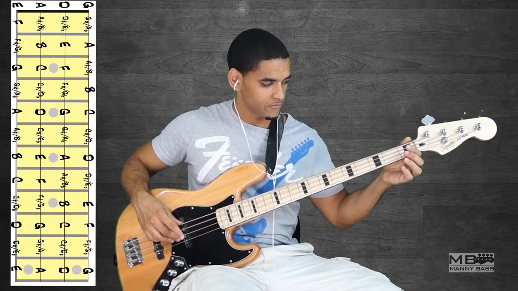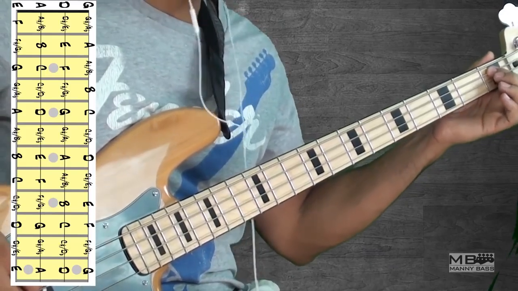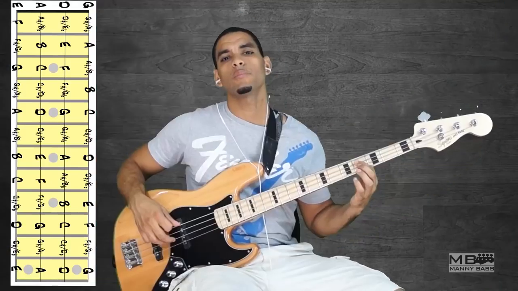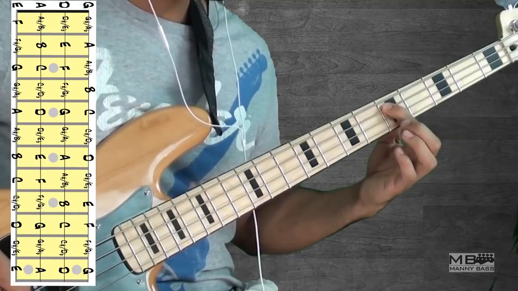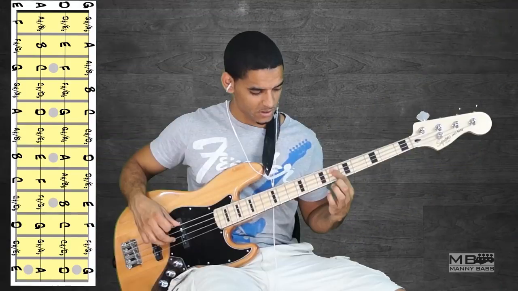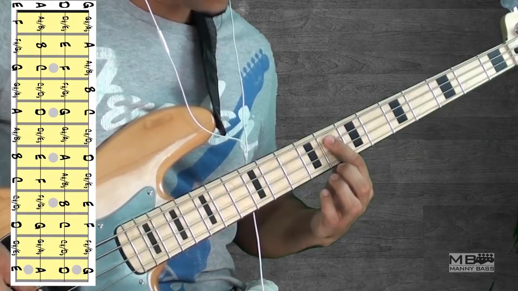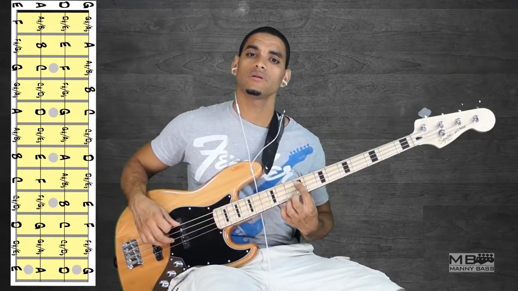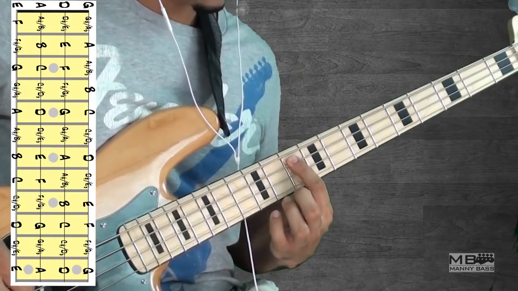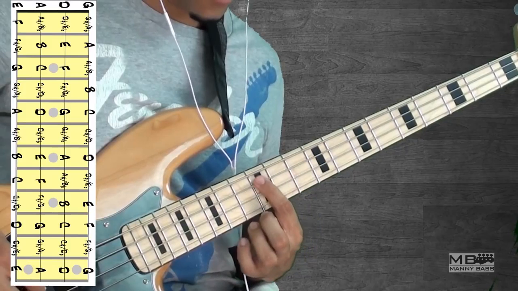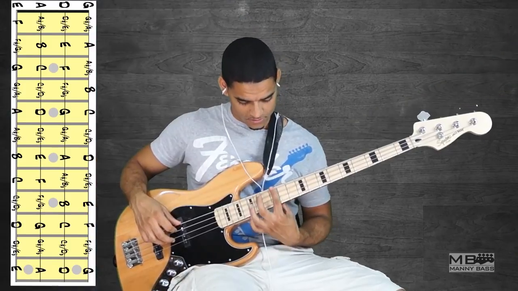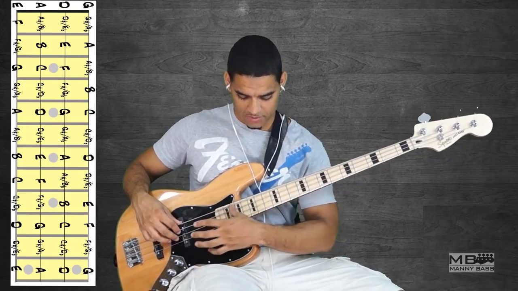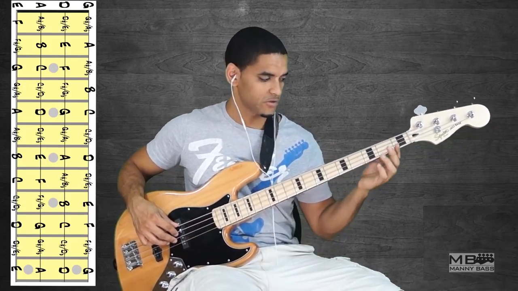A sharp, B flat, B, C sharp, D flat, D sharp, E flat, E. From E you go straight into F, F sharp, G flat, G, G sharp, A flat, A. Again, after this point, we repeat the same pattern, so I'm not going to name these because you just need to follow the same pattern you did before.